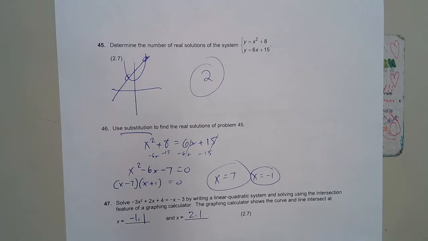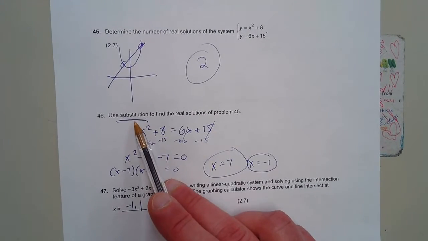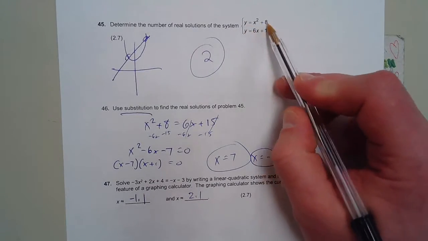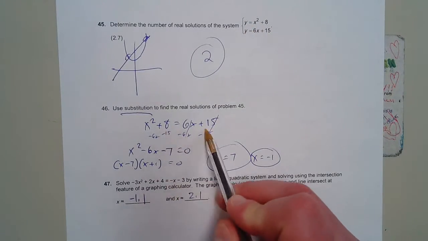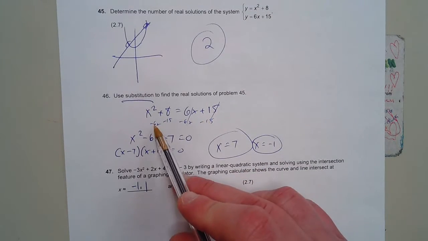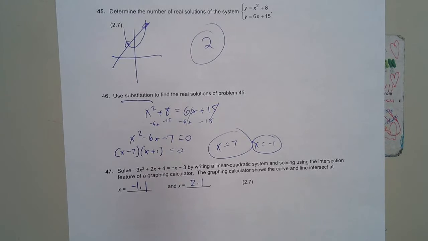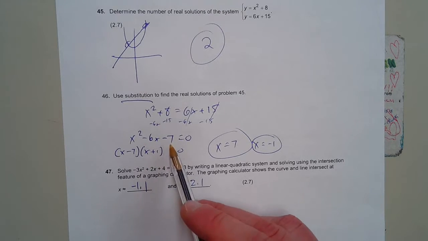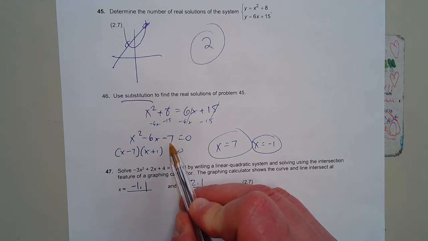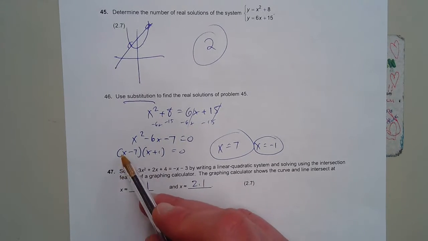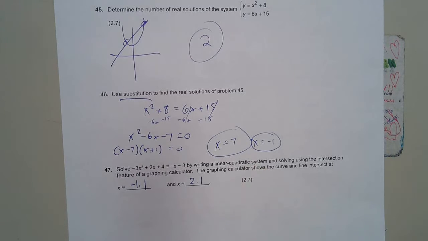Then it says, what are those solutions? It does say do substitution, so I showed the steps there. Since these are both equal to y, I just set the two equal to each other. Then I moved everything to the left because I wanted to get it in standard quadratic form. And then I noticed it just factored really nicely because C is negative 7. I found that negative 7 and 1 would give me the negative 6. And so my solutions were 7 and negative 1. So that's where I got those.